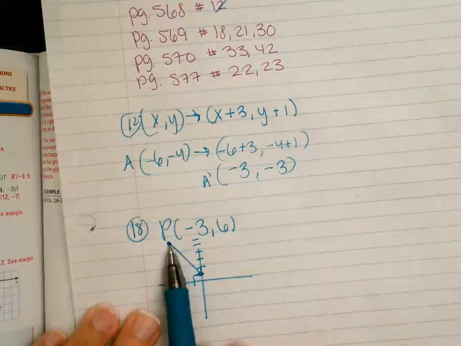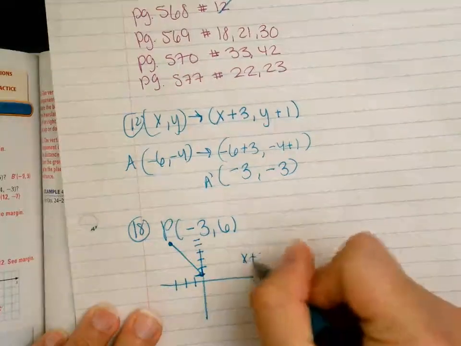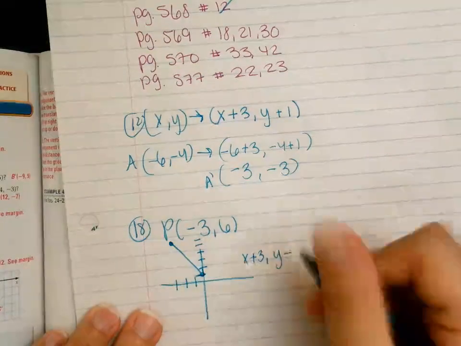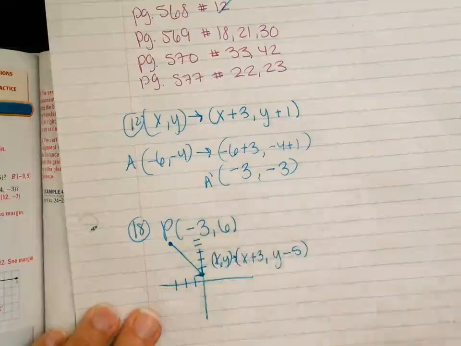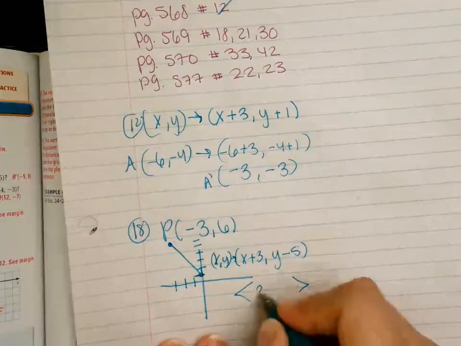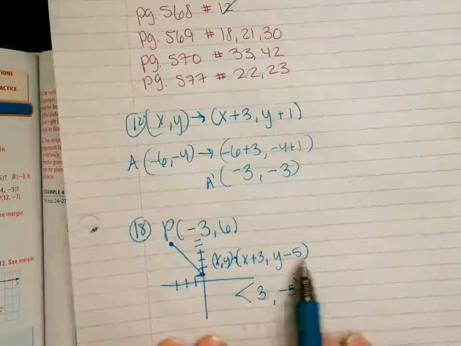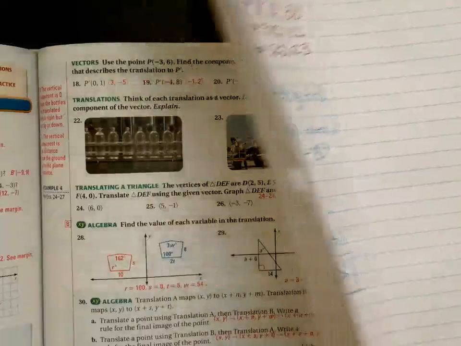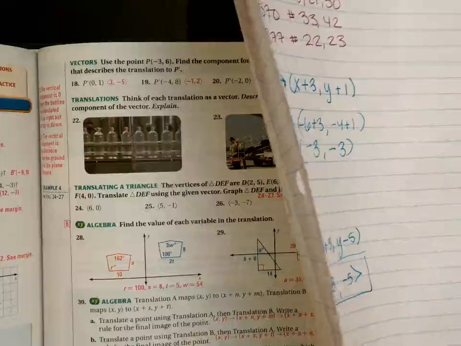We are going x plus 3. Y minus, we're going from a height of 6 to a height of 1. We're subtracting 5, right? If I was doing a rule, my rule would look like this. So our component form, we literally just write this without this format. So we take our plus 3 and our minus 5, and here is our component form. Okay?